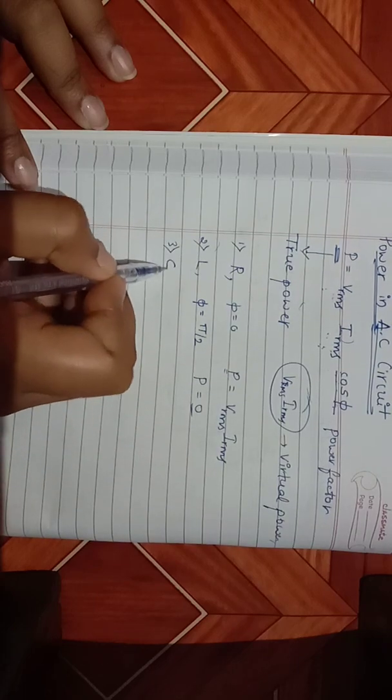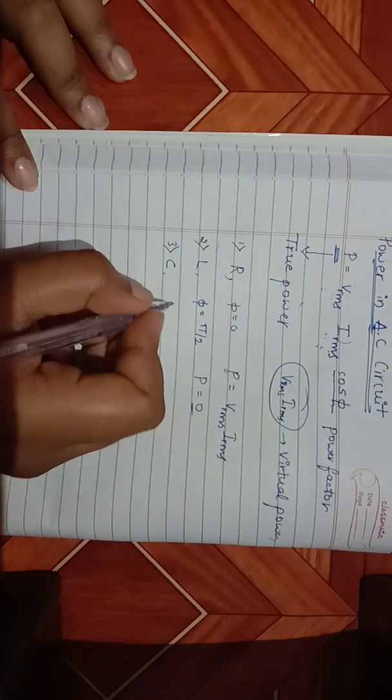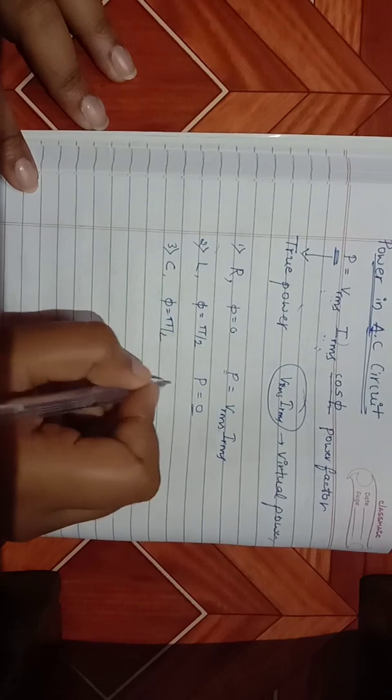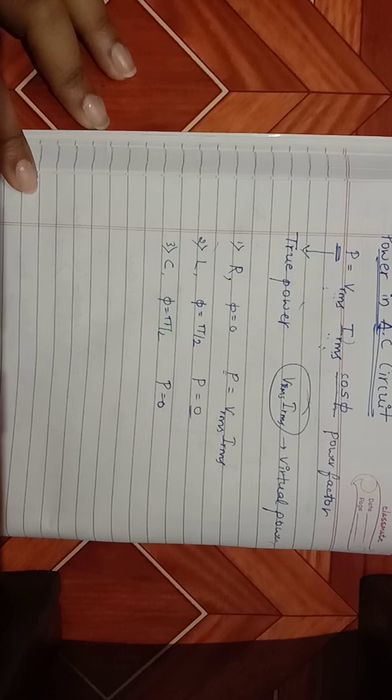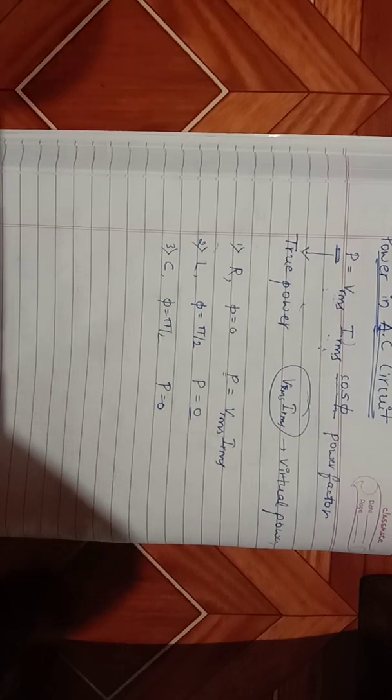And what happens in the pure capacitive circuit? There also we are having phi is equal to pi by 2, hence P is equal to 0. These are some extra things you can understand about the concept of power.